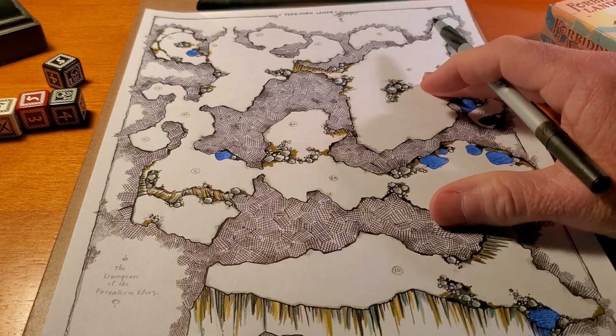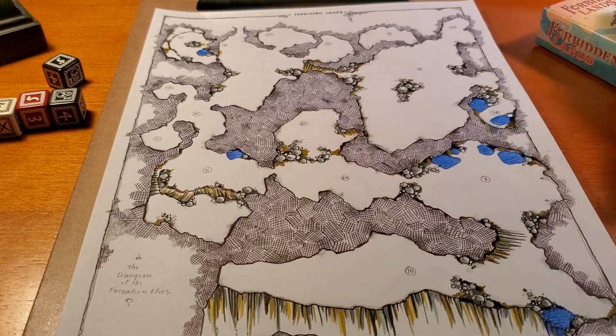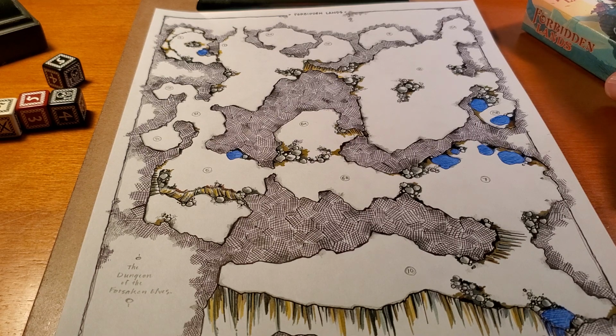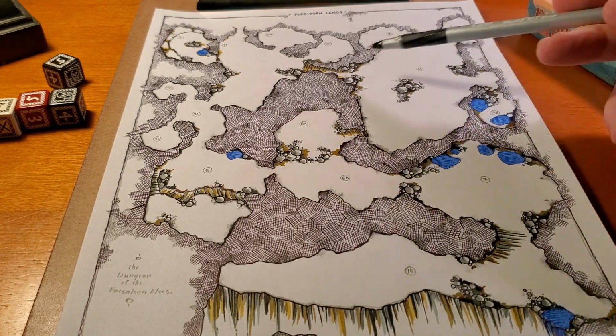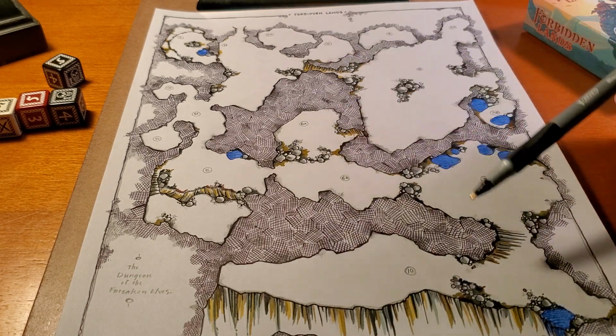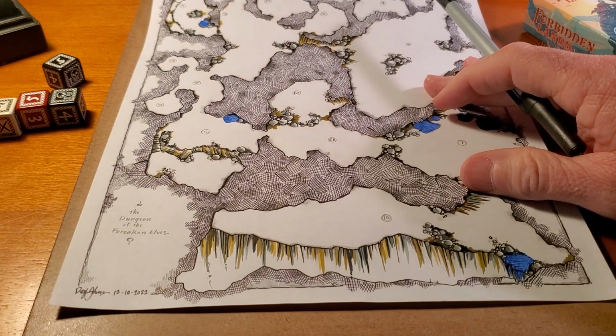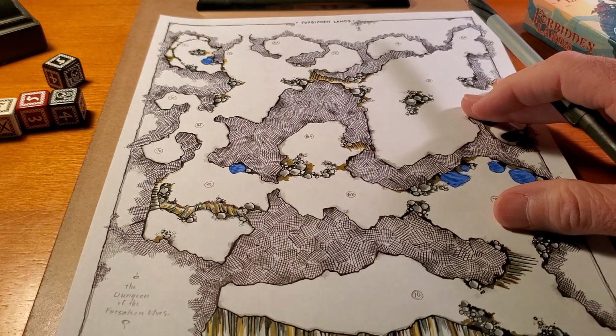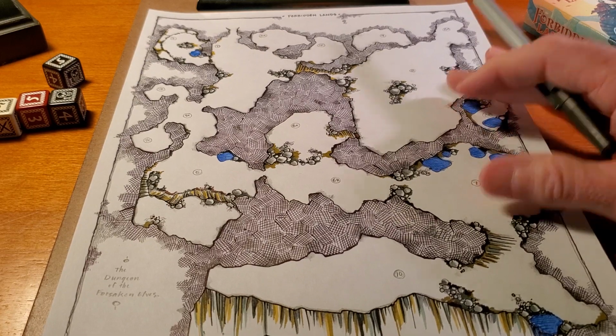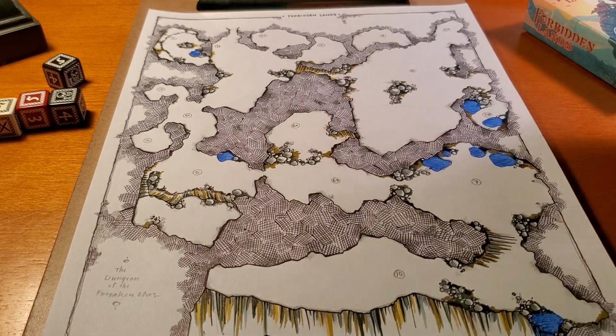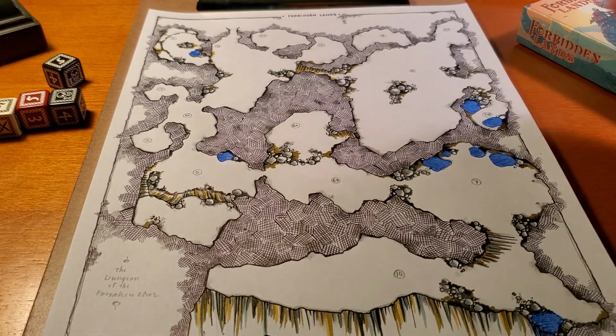I got some cool markers for Christmas not too long ago from my daughter, and so I've had fun going in and adding quite a bit of detail on this, and I thought it was kind of fun. Anyway, I'll recap a little bit of what was rolled randomly.